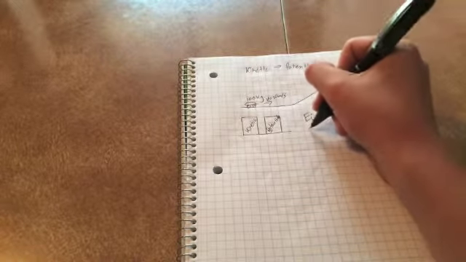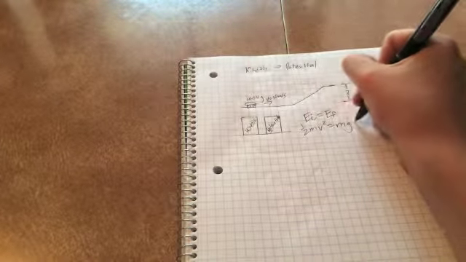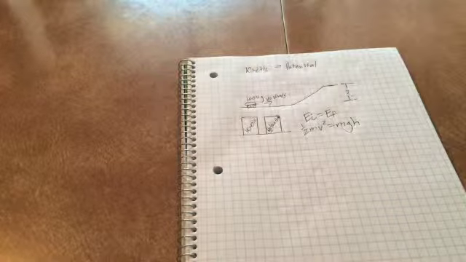And we'll say this is a height of question mark. So we'll start by saying our initial is kinetic, so 1/2 mass times velocity squared is equal to mass times gravity times height. And we want to know the height that this car will go up the hill.